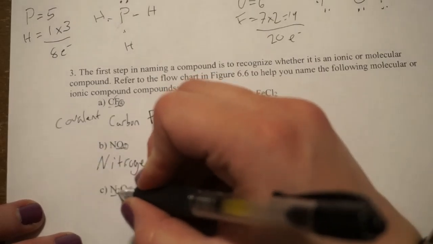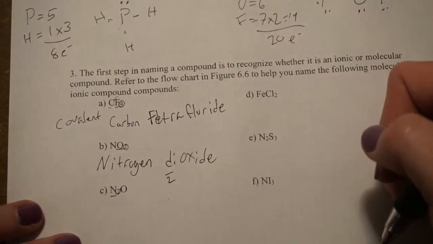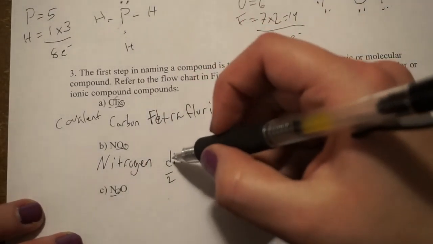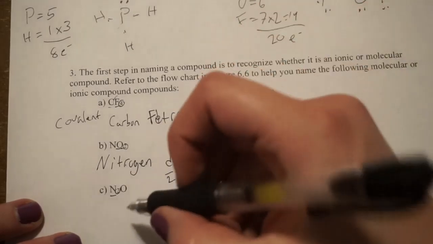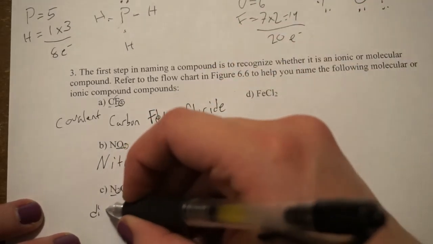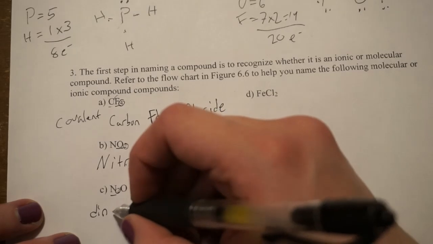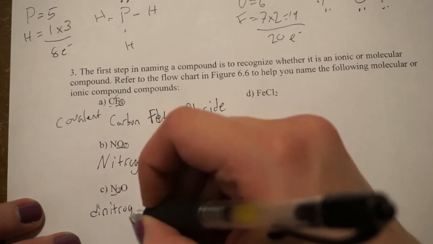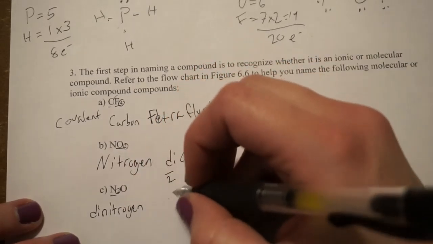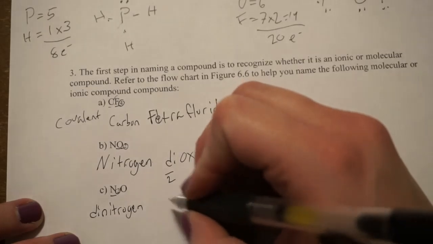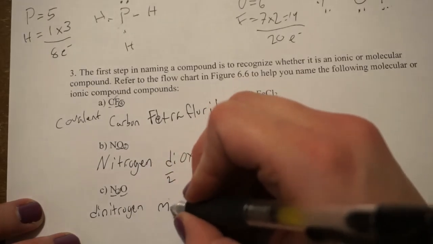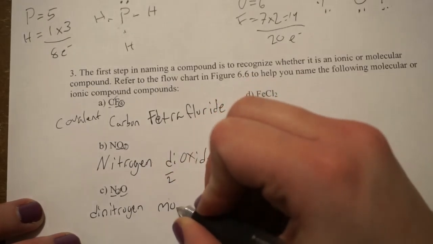This one has the 2 right here. So with the same idea with the oxygen with di, you're going to write di-nitrogen oxide. Monoxide for 1. Dinitrogen monoxide.